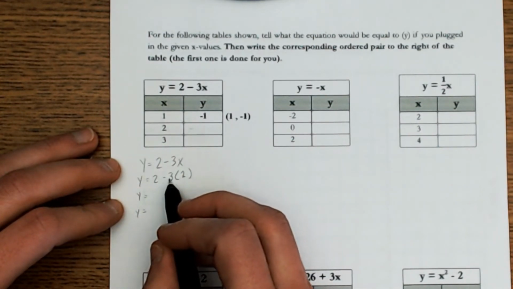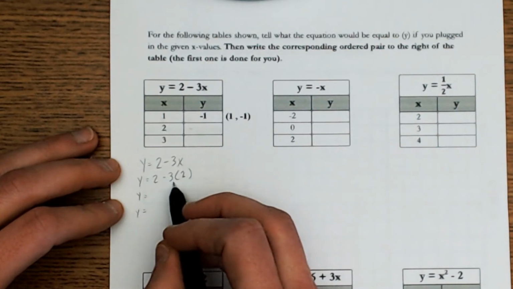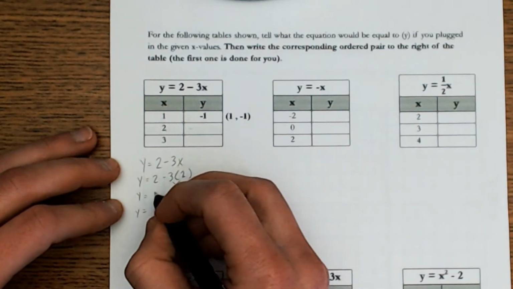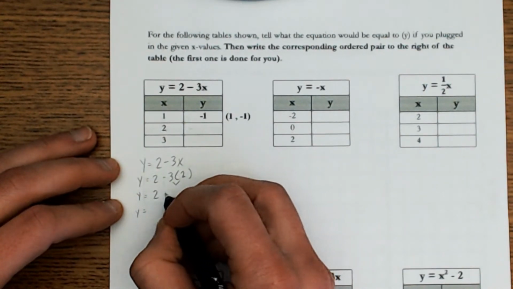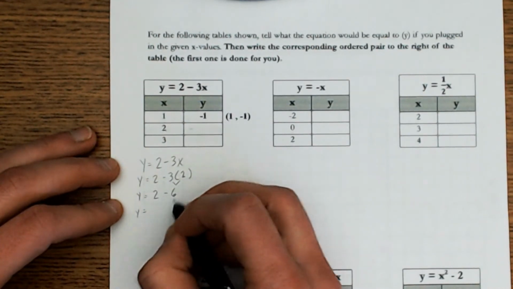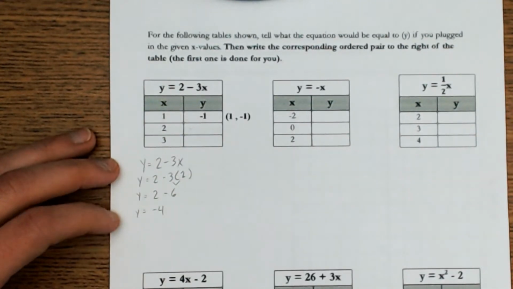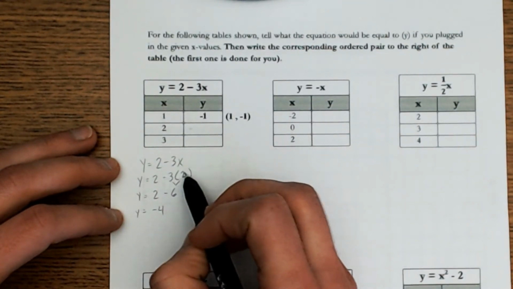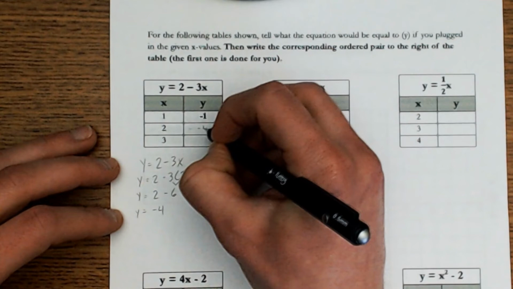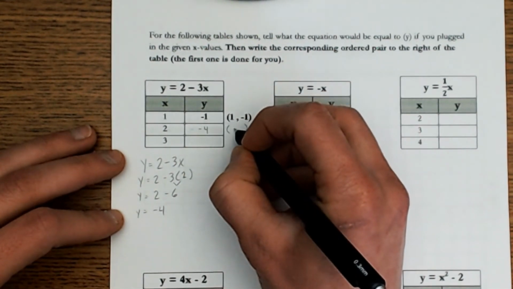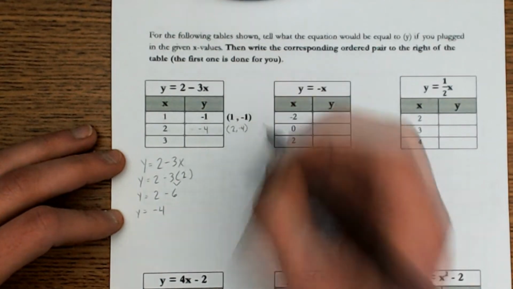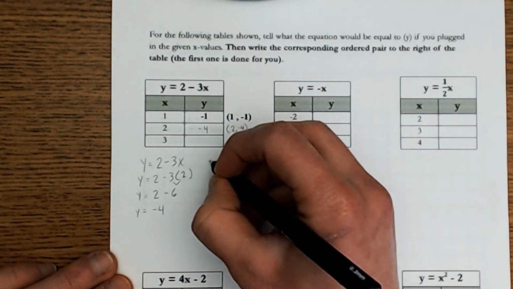So we have a -3 times 2. Since this is multiplication, we're going to do that first. A negative times a positive is a negative, so -6. 2 minus 6 comes out to -4. So when we plugged in 2 for x, our y value is -4. The resulting ordered pair, again, is x, y. We have 2, -4. We'll do the same thing for 3.